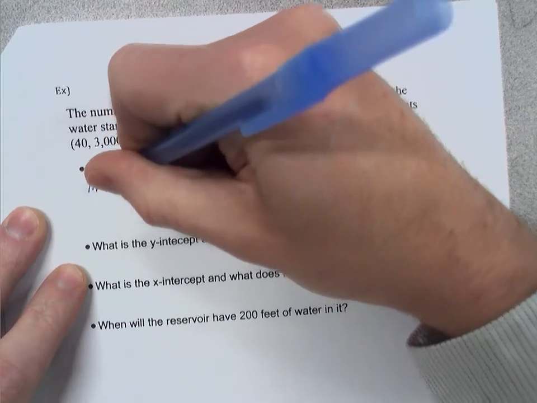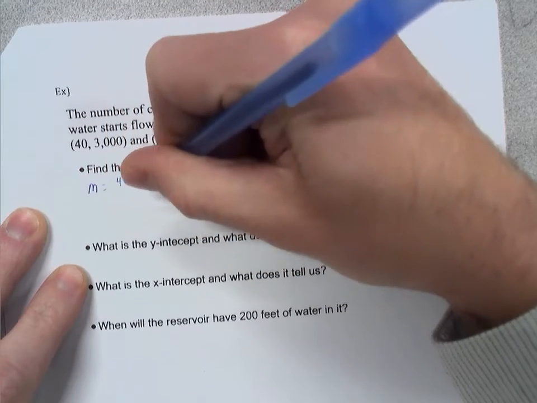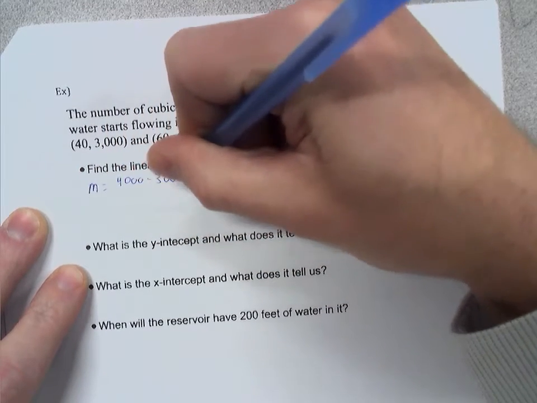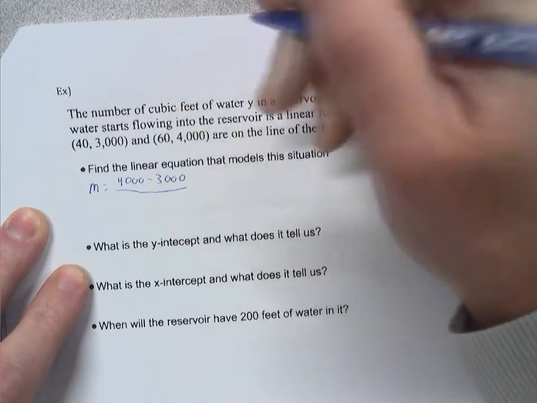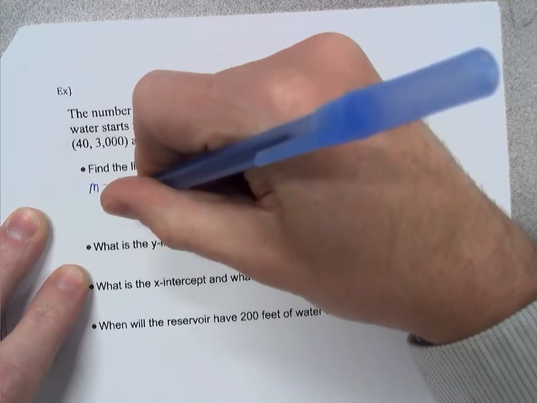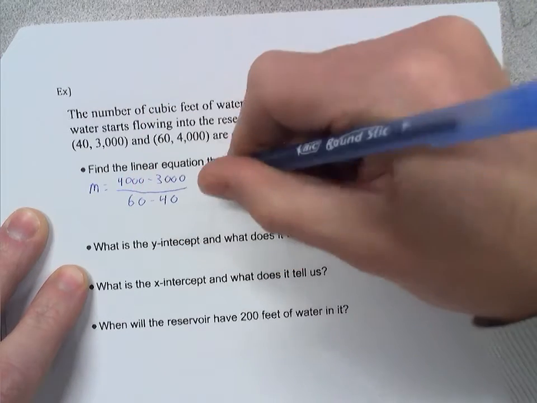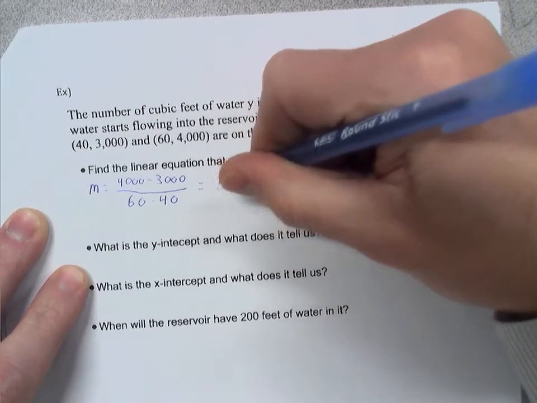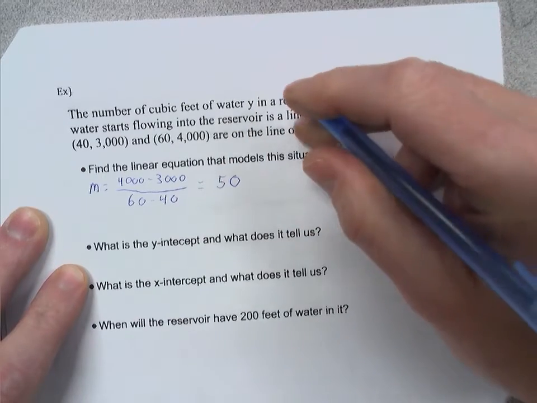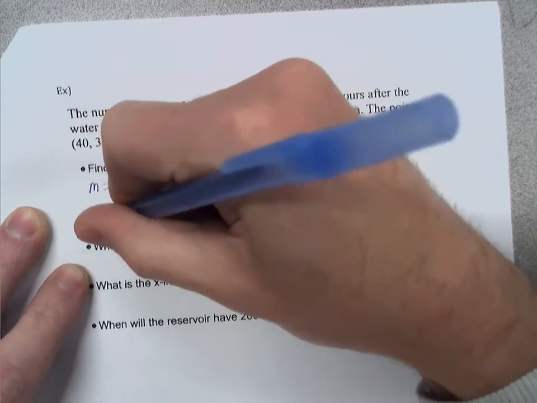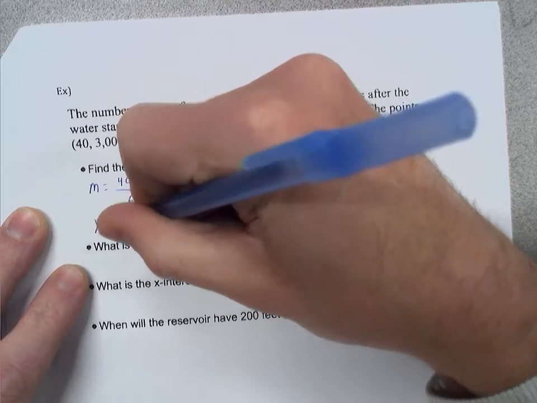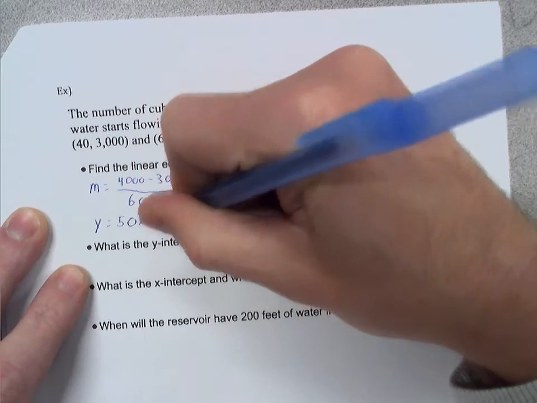So I'm going to take 4,000 minus 3,000 over 60 minus 40, and we get a slope of 50. And then y is going to equal 50x plus b.